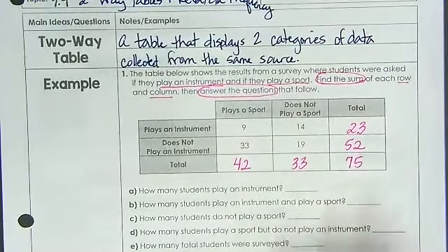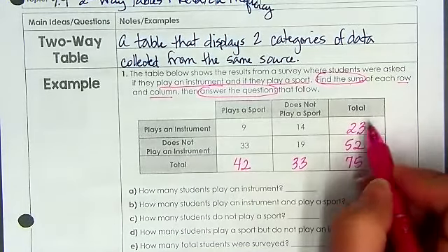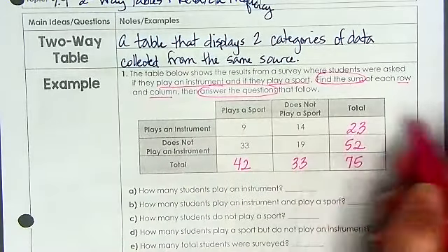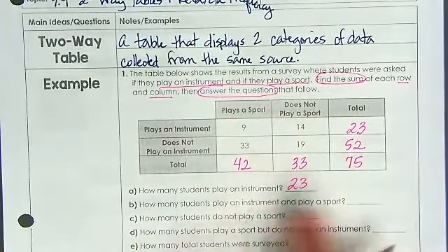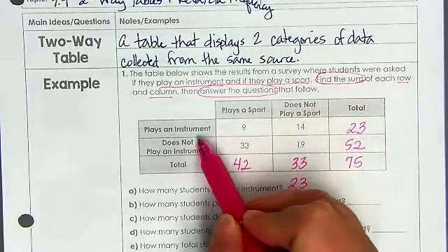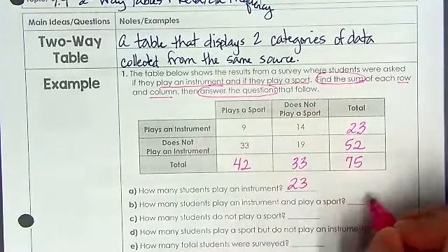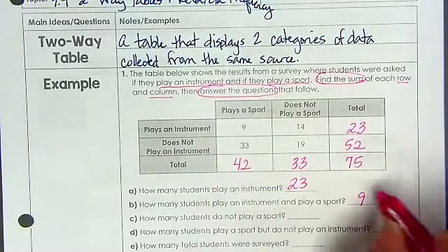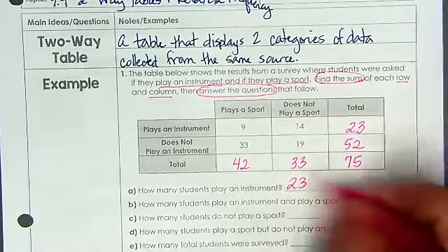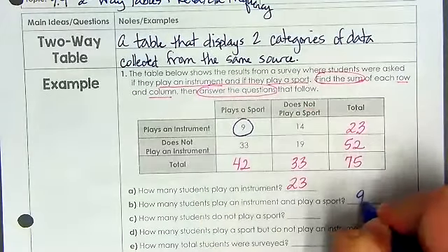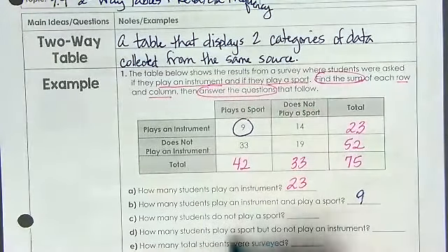How many students play an instrument? Well, that's the total because all of these play an instrument. We're reading across here, so that's 23. How many students play an instrument and play a sport? So they have to play an instrument and they have to play a sport. That is 9. We'll do this in different colors. That'll make it easier. 9.